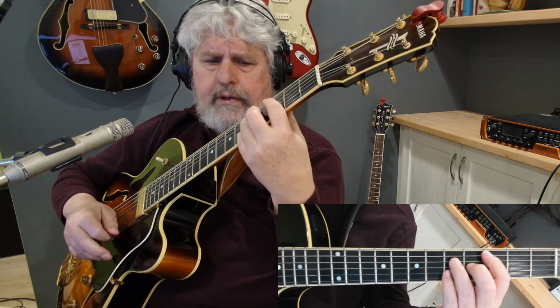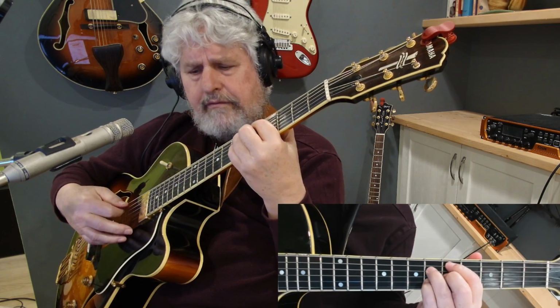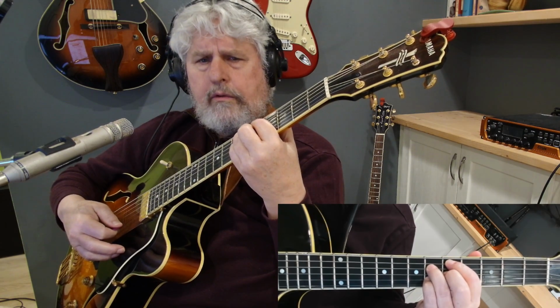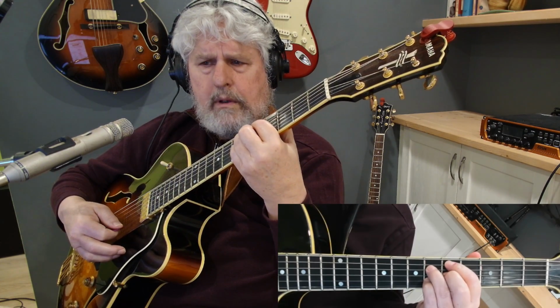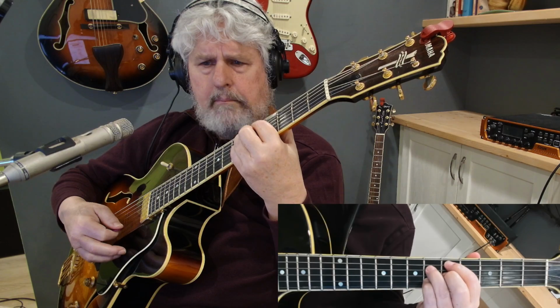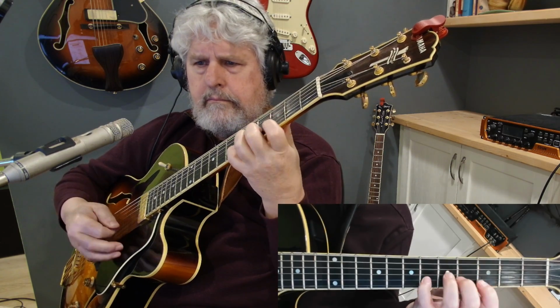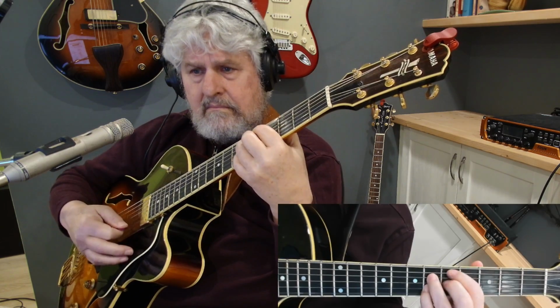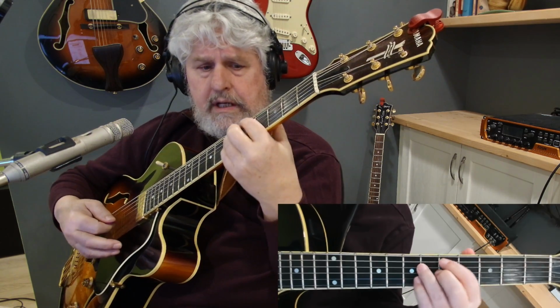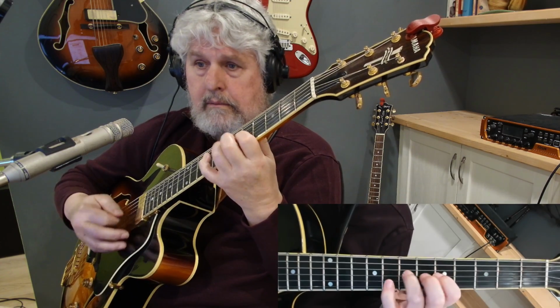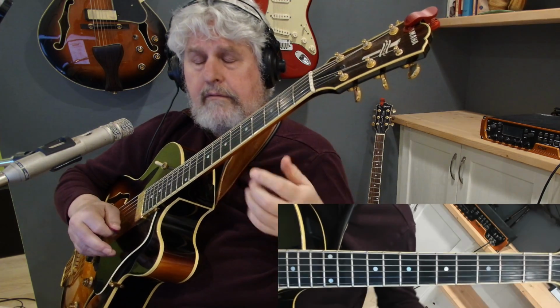Won't go through the whole thing, but it starts with a D minor 7 flat 5 chord, and that is borrowed from the parallel minor key, as we just discussed, or it could be the relative major key, E flat major.